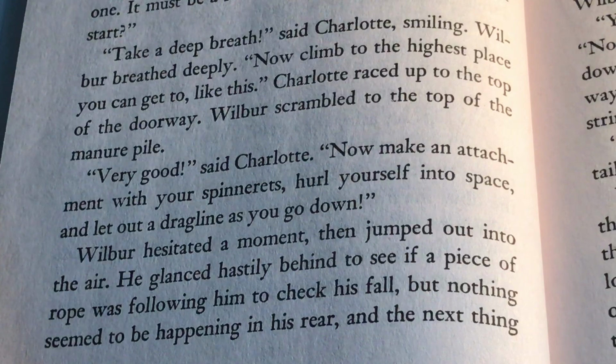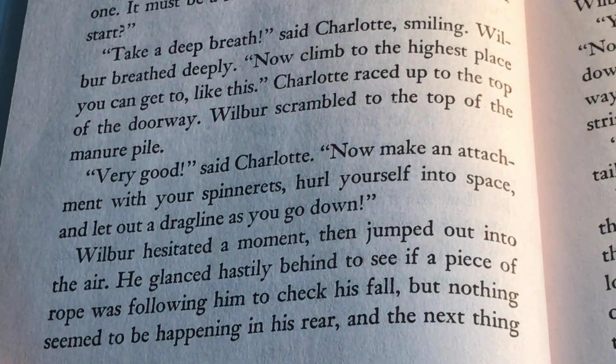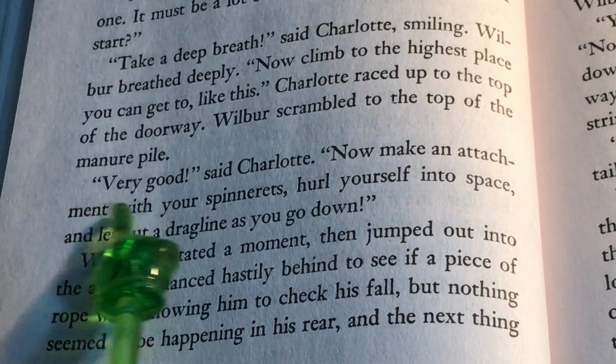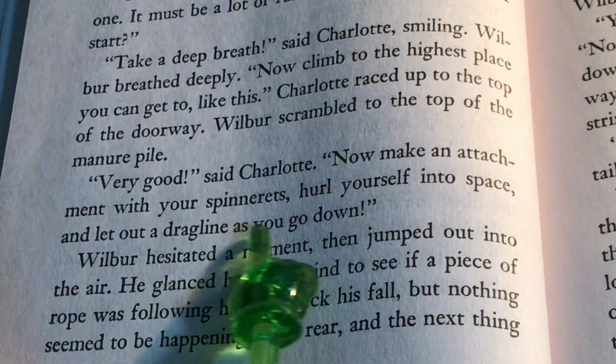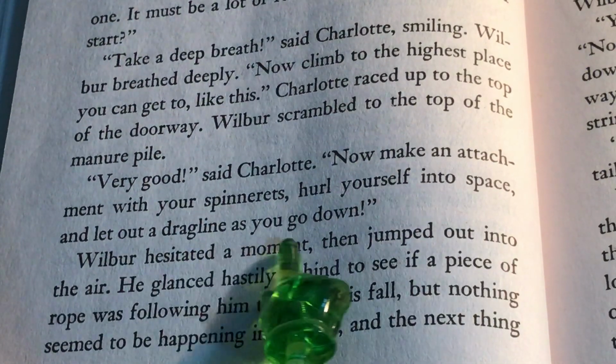"Now climb to the highest place you can get to, like this." Charlotte raced up to the top of the doorway. Wilbur scrambled up to the top of the manure pile. "Very good," said Charlotte. "Now make an attachment with your spinnerets. Hurl yourself into space and let out a drag line as you go down."